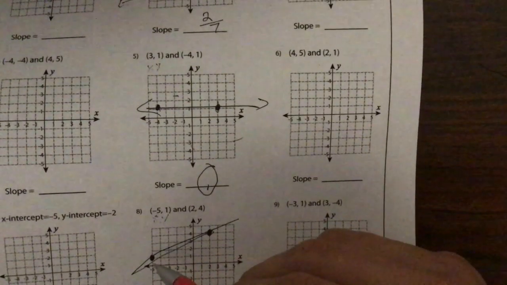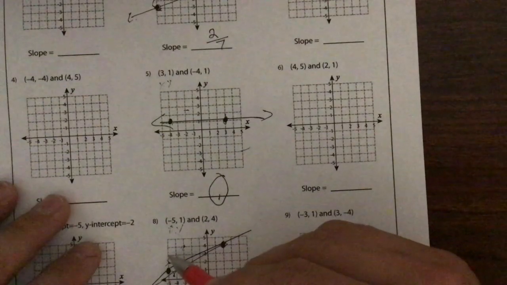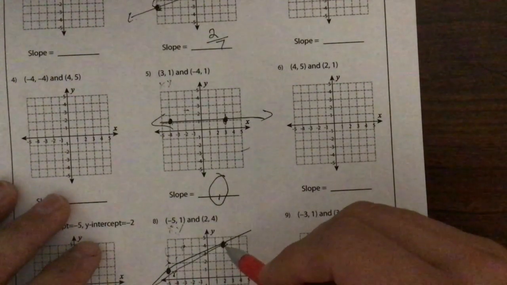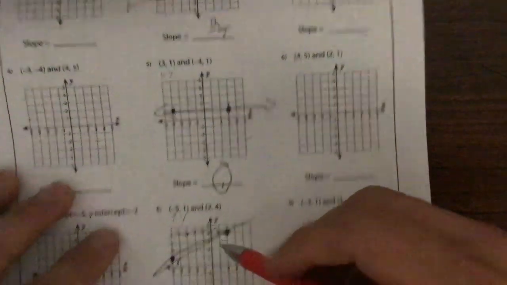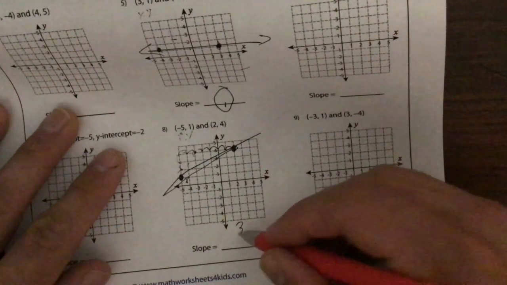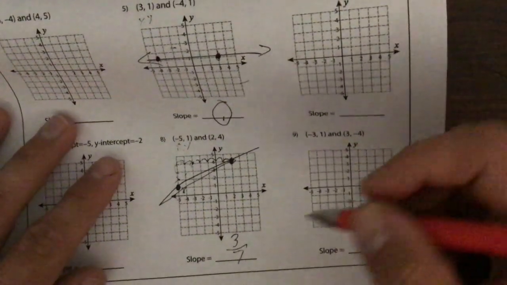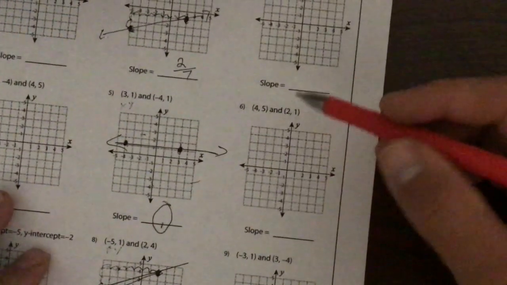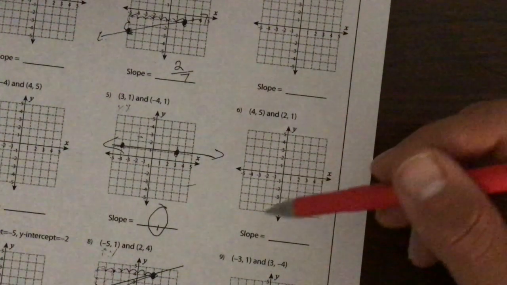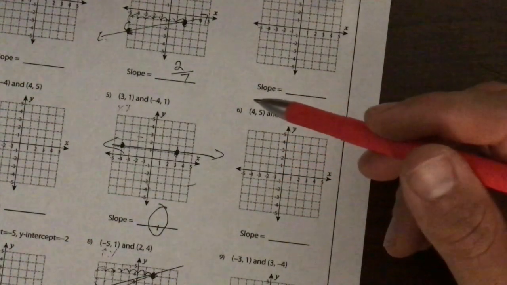All right, so now I need to get from this line to this one. So I go 1, 2, 3. All right, and then I need to get over. So 1, 2, 3, 4, 5, 6, 7. So I need up 3 over 7. Okay, 3/7 is my slope, and that is reduced. Okay, so go ahead, plot these points, graph your lines, all right, and then count the rise and run. Have a great day, guys.